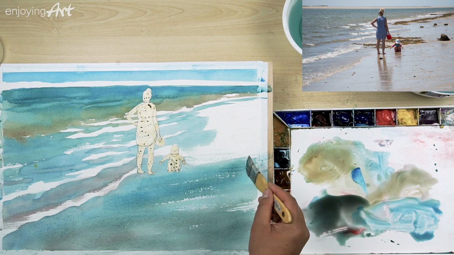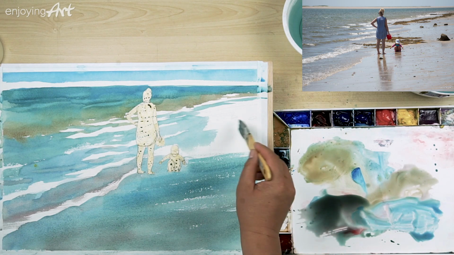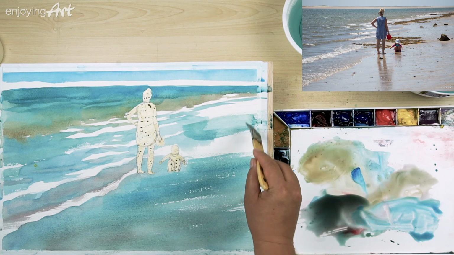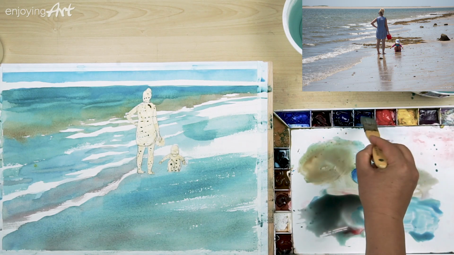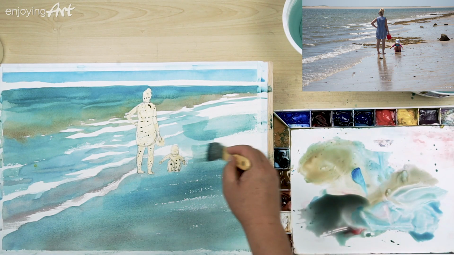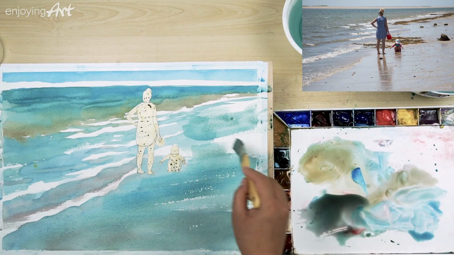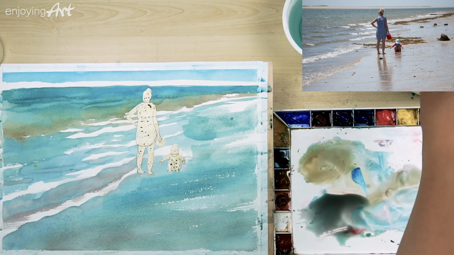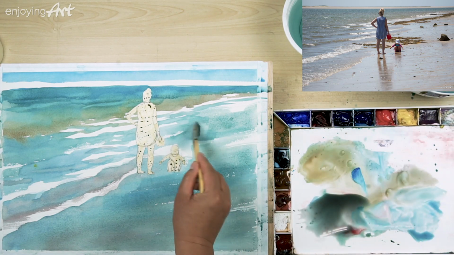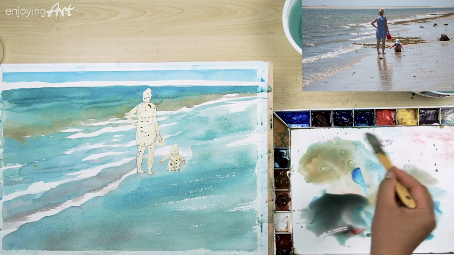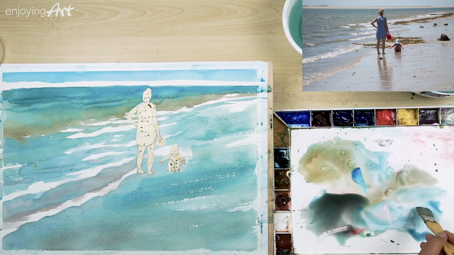Squint your eye to see how the color connect together. Now this also have almost the same color. In some area it has a little bit more of the sand color. So I'm gonna take this.